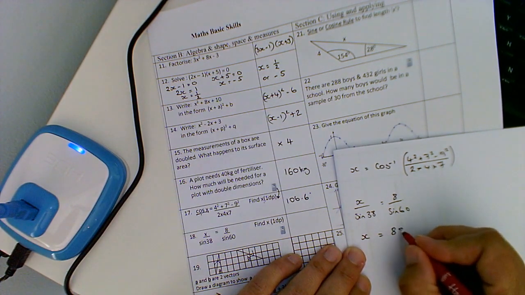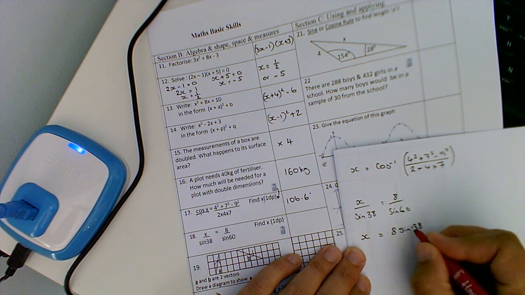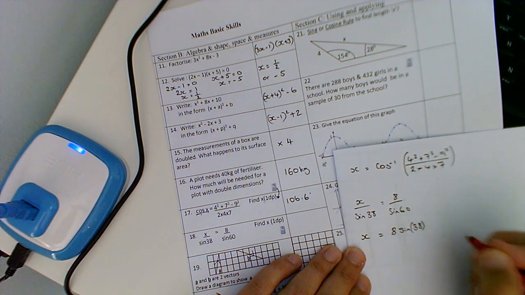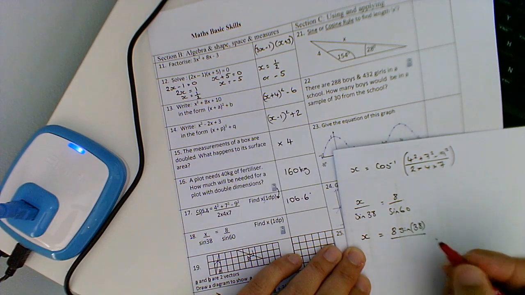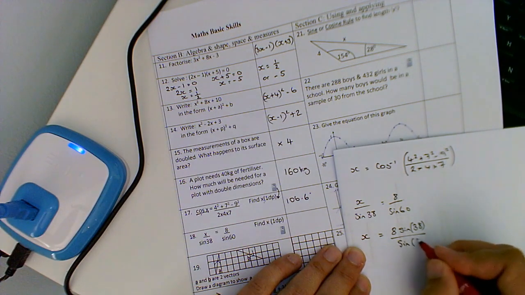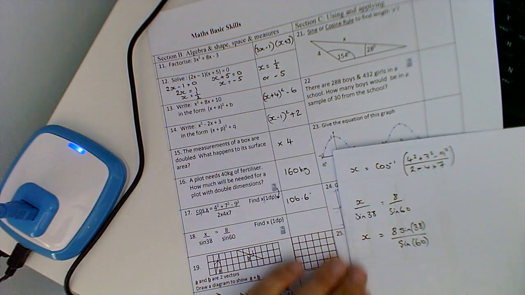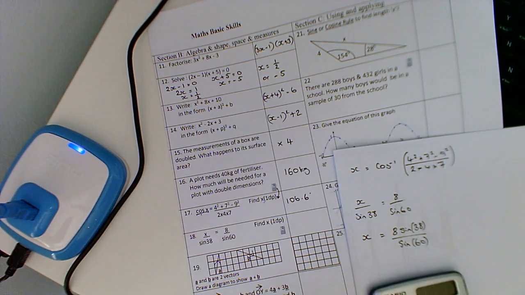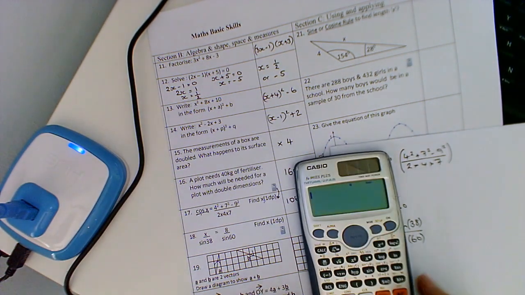So I get 8 sine 38. Now remember, your calculator will put an open bracket. You will need to close it. Over sine, and again, we will get brackets around there. So we're just going to put that into our calculator now as well.